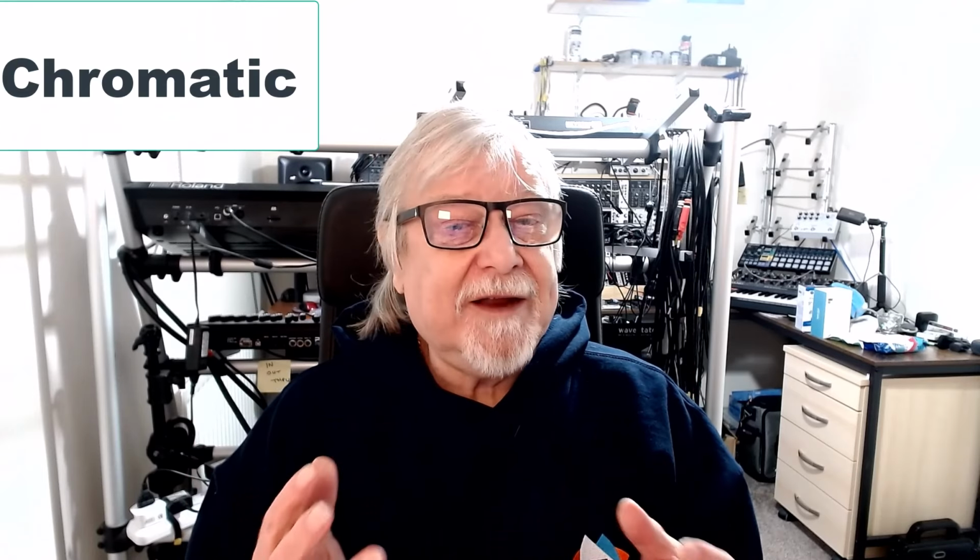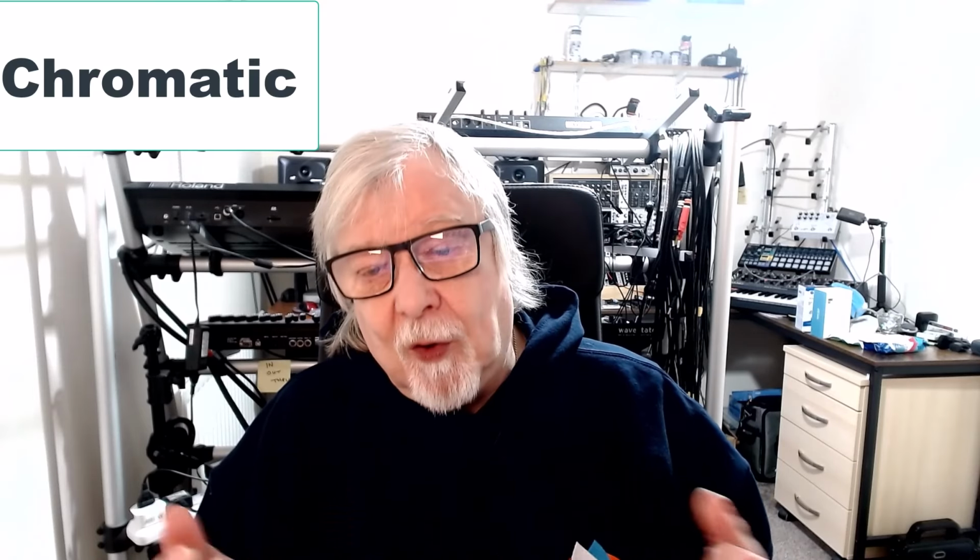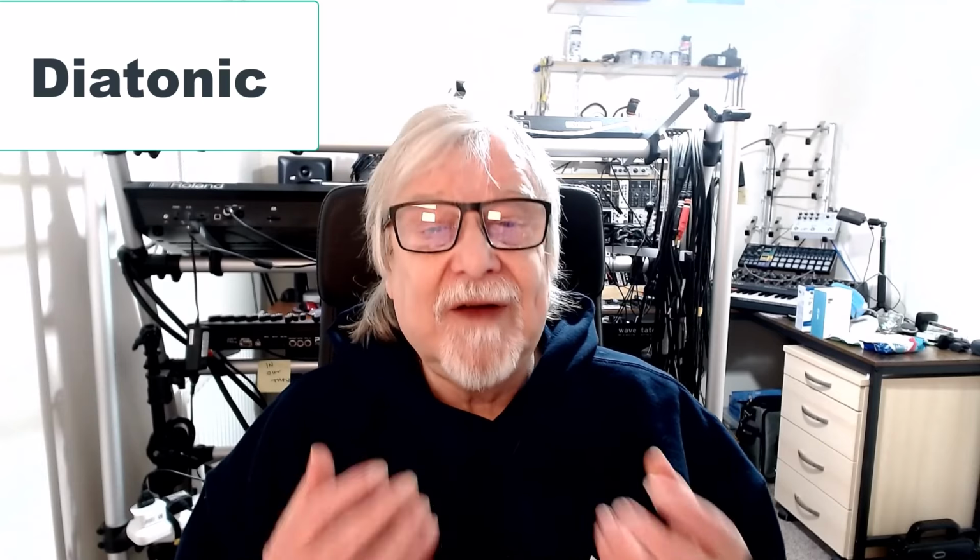Chromatic, well, a chromatic note is a note which is not natural to a particular scale. So if we take the scale of C major, they are all the white notes. They are all said to be part of the scale of C major. In music terms, they are said to be diatonic to the scale of C. A chromatic note is a note which is not diatonic to the scale. So again, in the scale of C, that means all the black notes are chromatic notes.